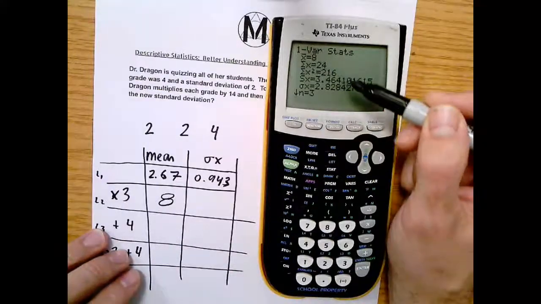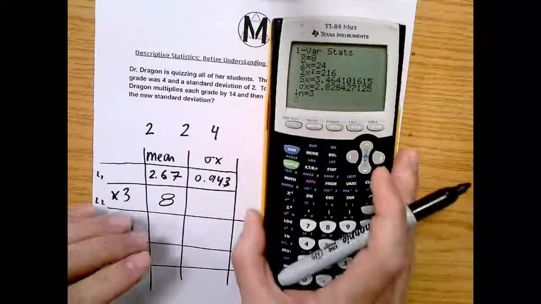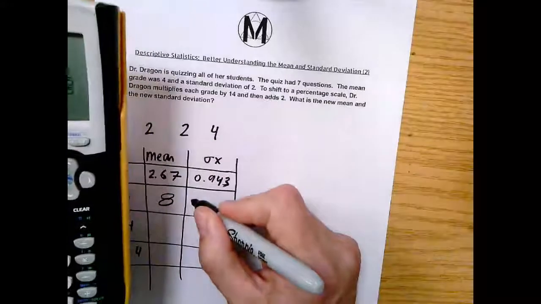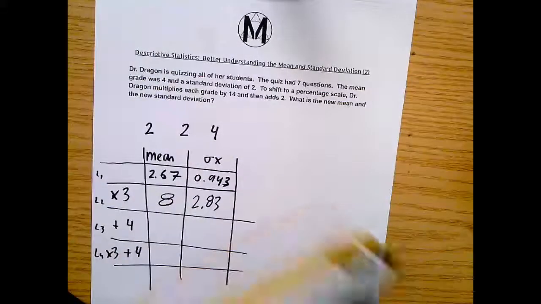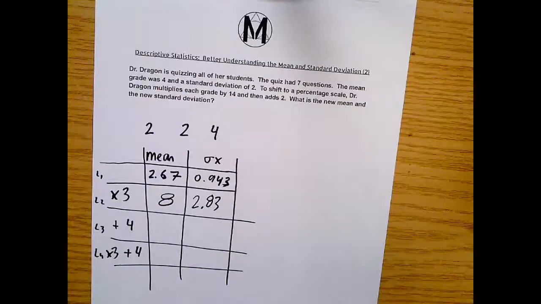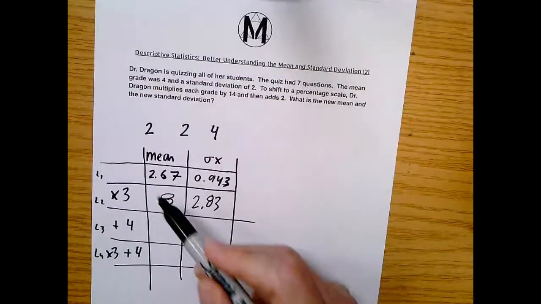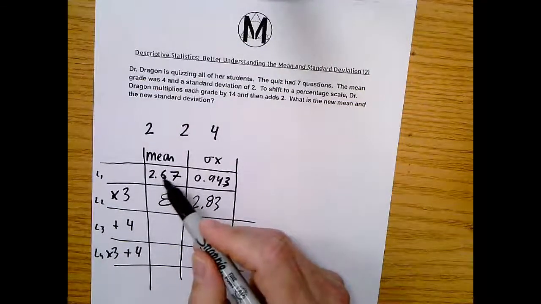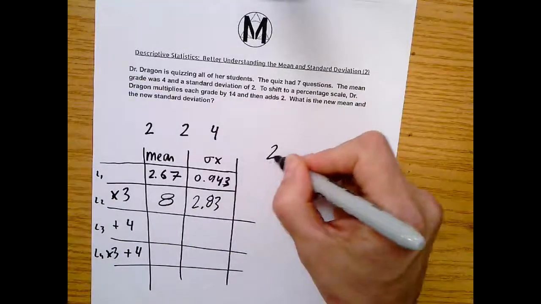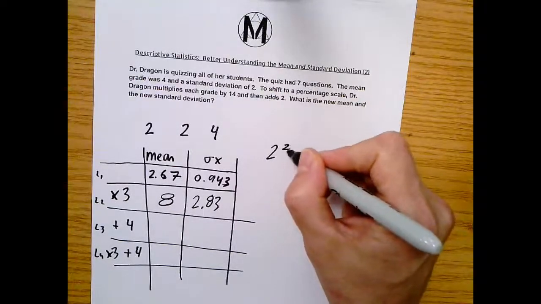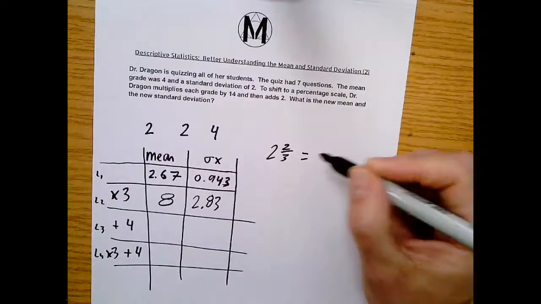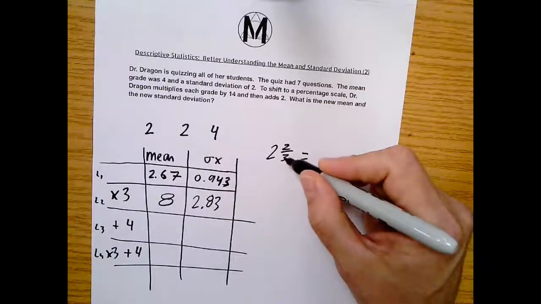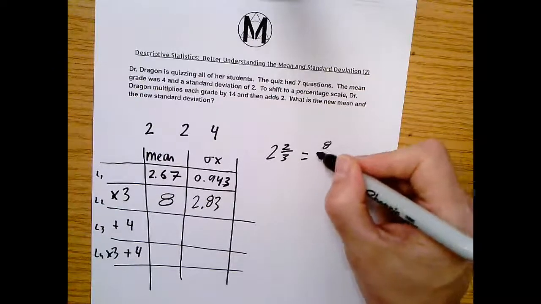And our standard deviation is 2.83. Now, before we go any further, let's talk about how this could happen. Well, if you think about this, this is 2 2/3, right? Well, 2 2/3 is the same as what? 8/3.